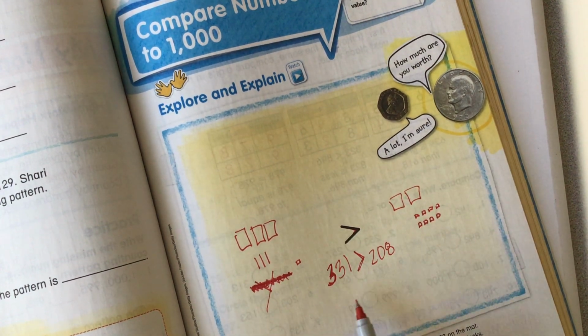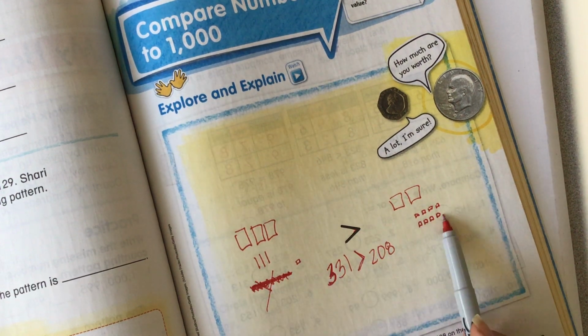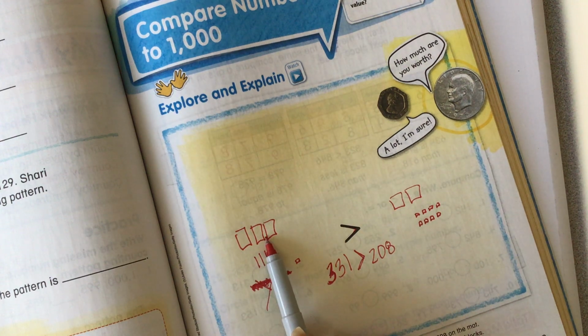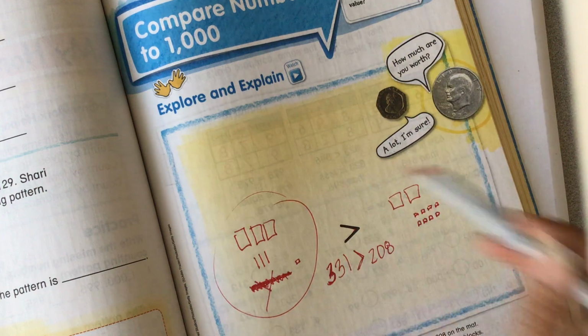So now when we compare these two numbers, I see this one doesn't have any 10s, this one has 3 10s. This one has more 1s, but this one has more 100s. 100s are worth way more than a couple of 1s. So this number is greater right here.